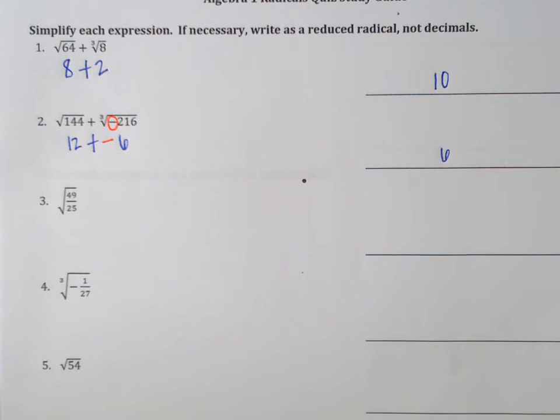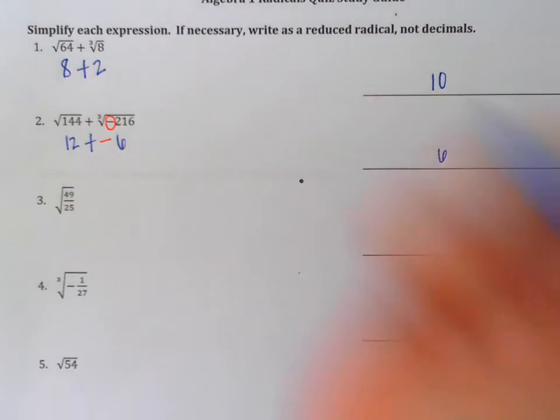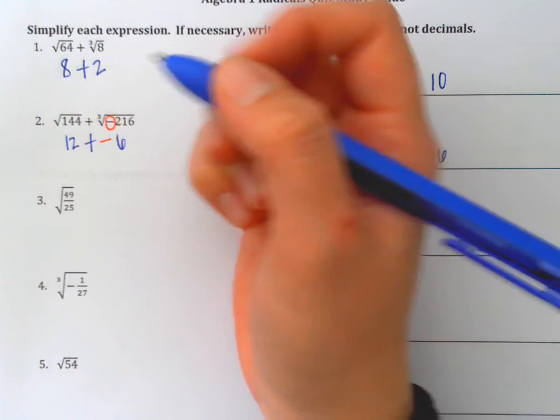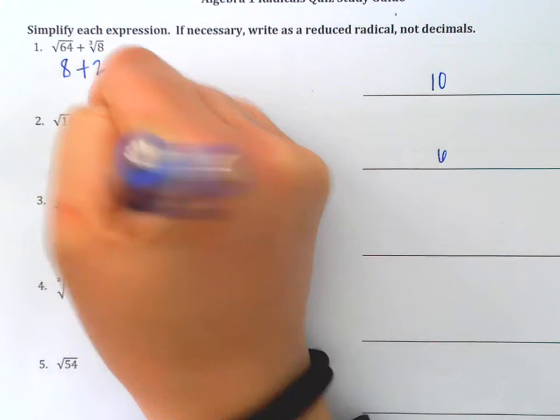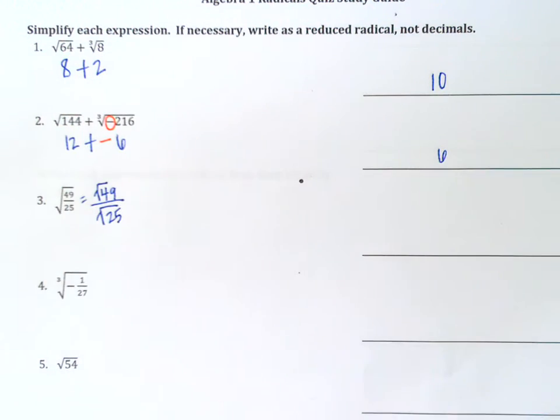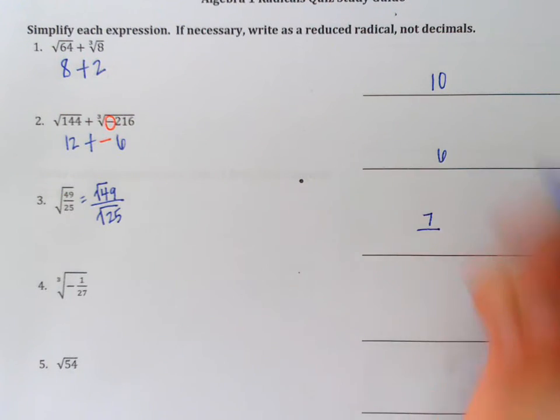And that is it. Okay, so let's look at 3. I see I have a square root and a fraction within that square root. So what I like to do first is just break it apart and look at, okay, what's the square root of 49 and what's the square root of 25? And those are both perfect square roots. So I can just simplify the top to be 7 and simplify the bottom to be 5. And that's your final answer.